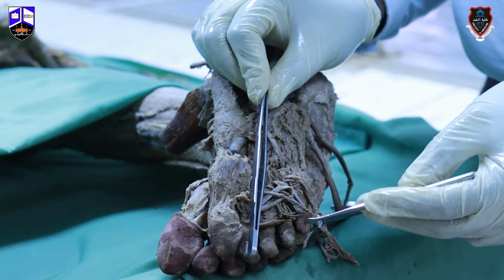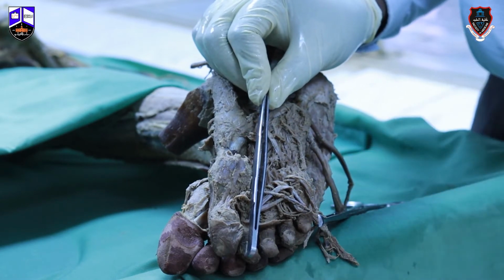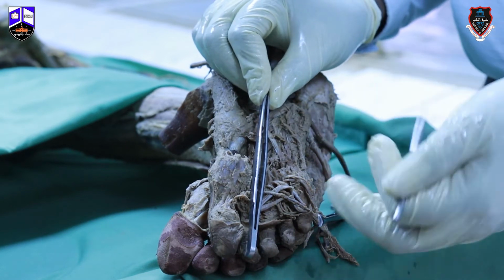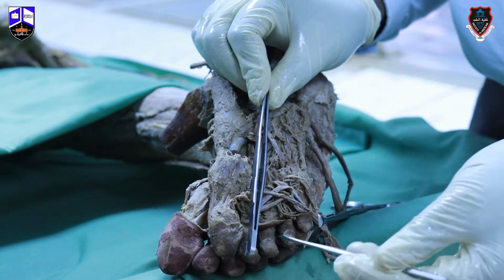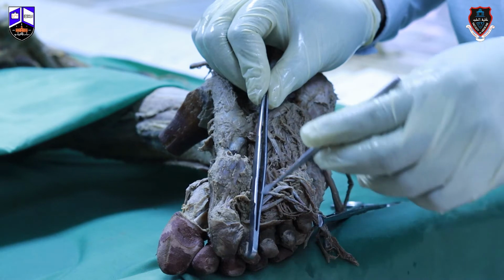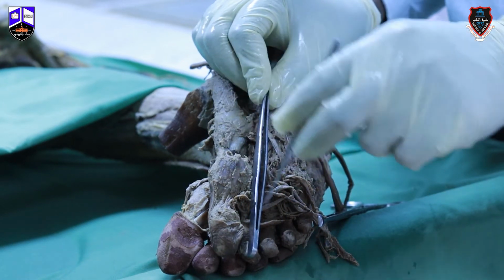And the small toe has its own abduction mechanism, which is the abductor digiti minimi. So we are left with the other 3 toes in the middle, the second one, third one, and fourth one.